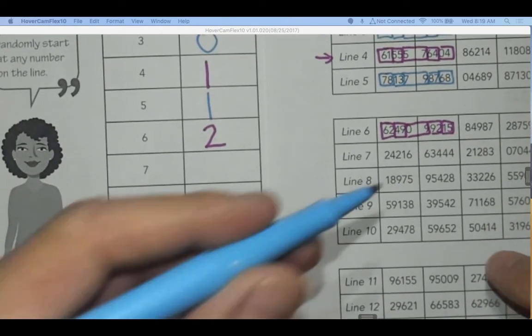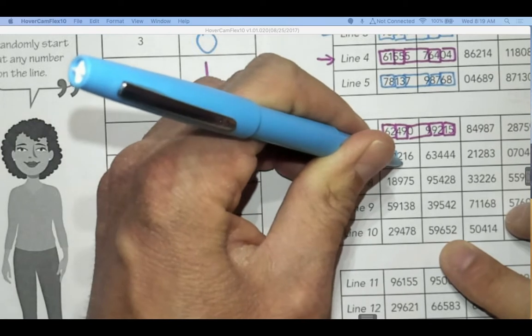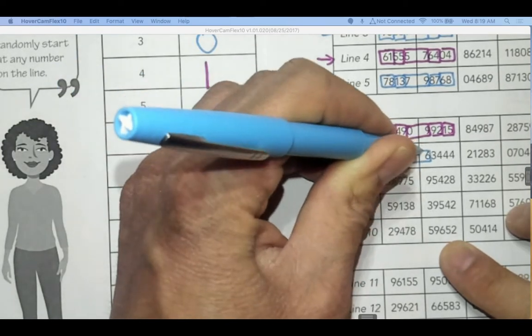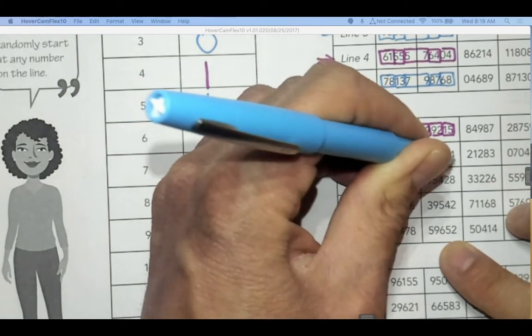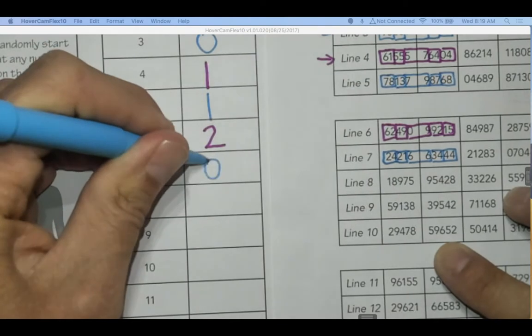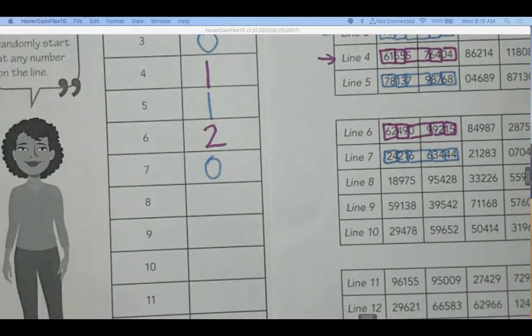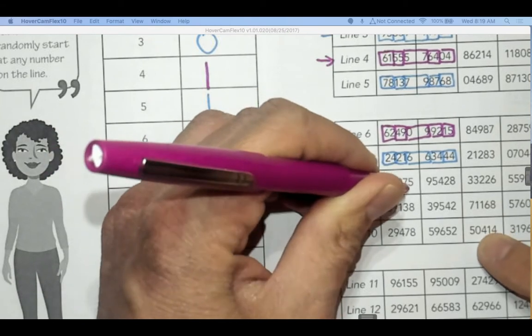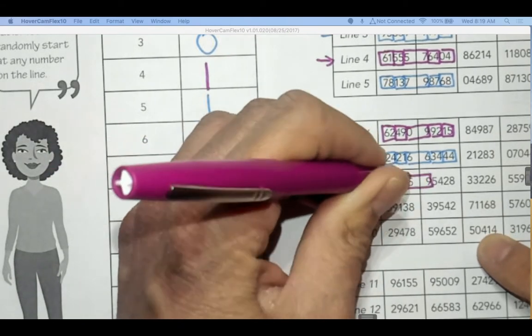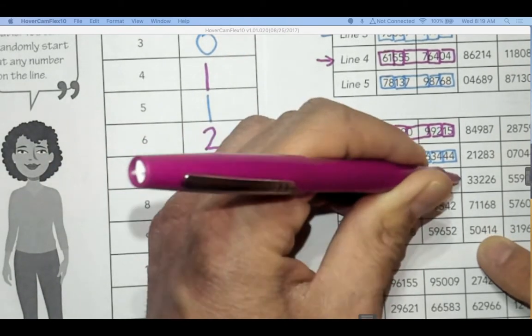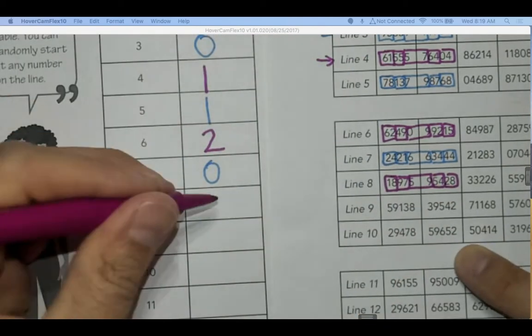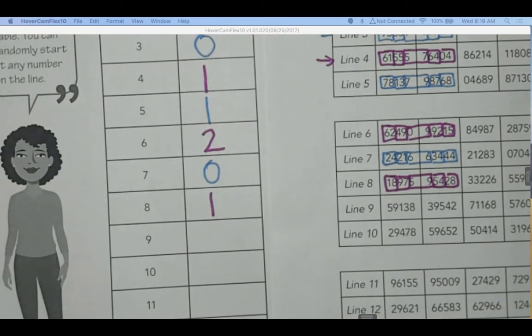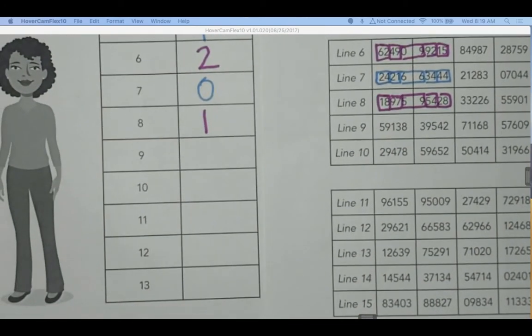Line 7, 24, no. 21, no. 66, no. 34, no. 44, no. Would have been 0 right. Trial 8, 19 is correct. 97 wrong. 59, no. 54, no. 28, no. So there would have been 1 right in trial 8 for me.